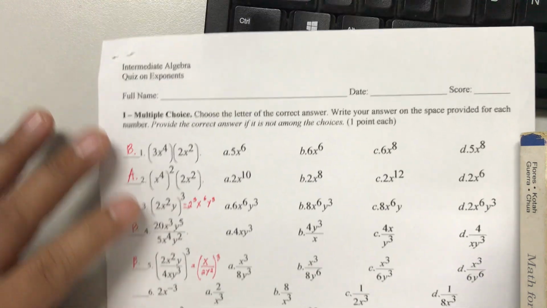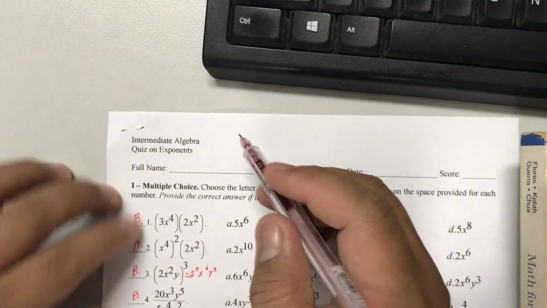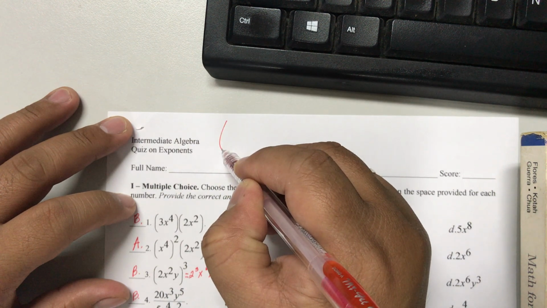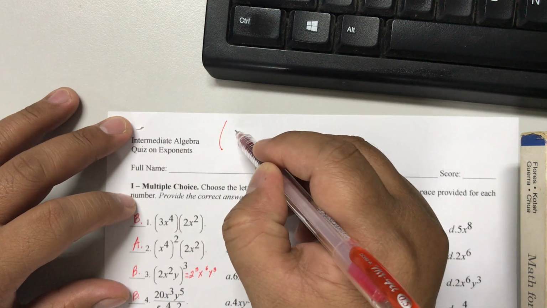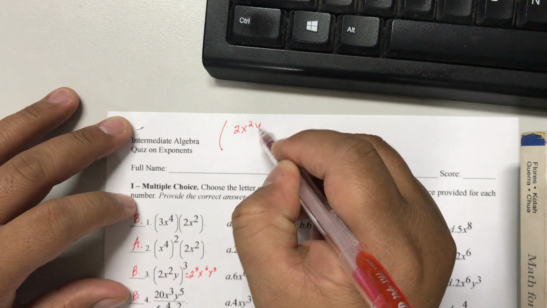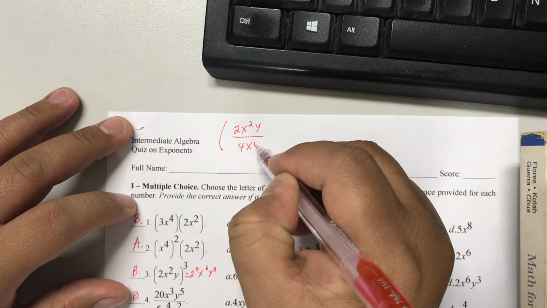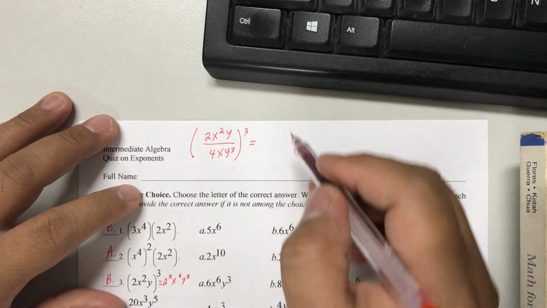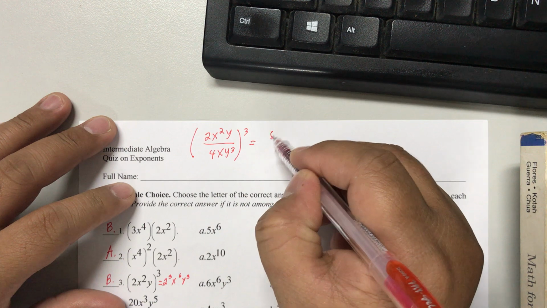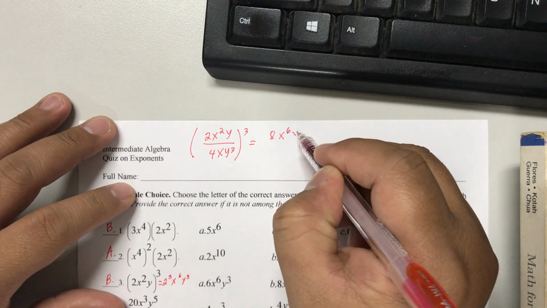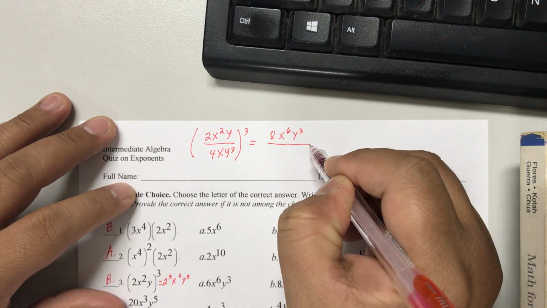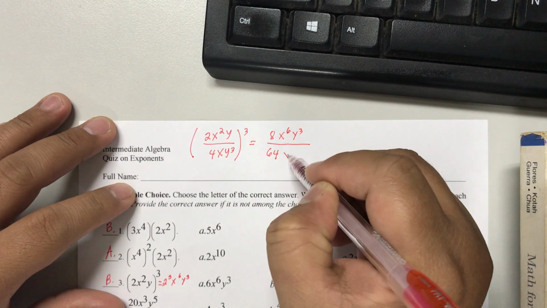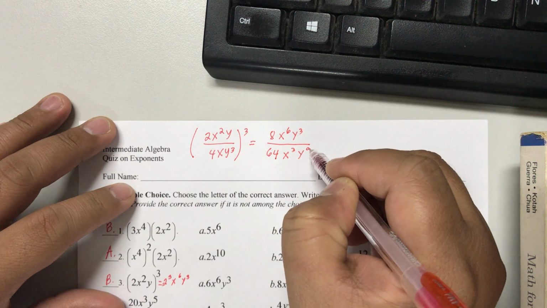So rewriting the expression 2x squared y over 4xy cubed, all cubed, that would mean 8x to the power of 6 y cubed over 64x cubed y to the power of 9.